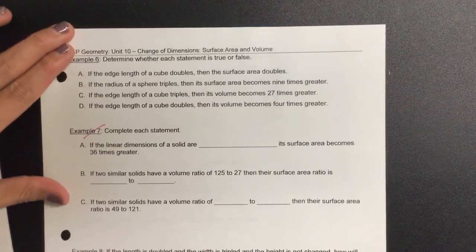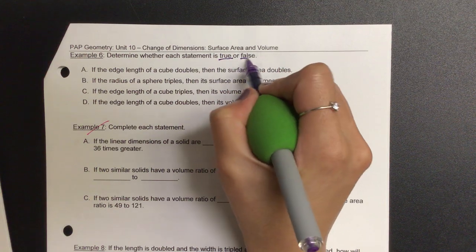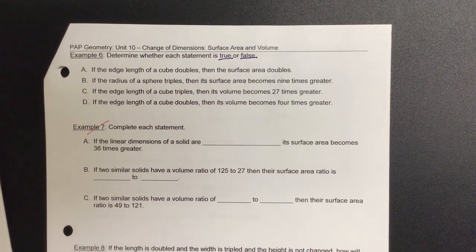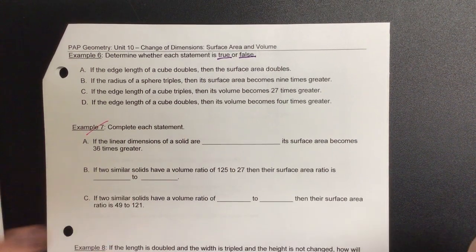Okay, Jackson, let's read the instruction on number 6. Now, if it is false, you have to give me a reason as to why. Okay? If it's true, maybe you want to show the work, but you don't have to. So I'm going to give you the first model.